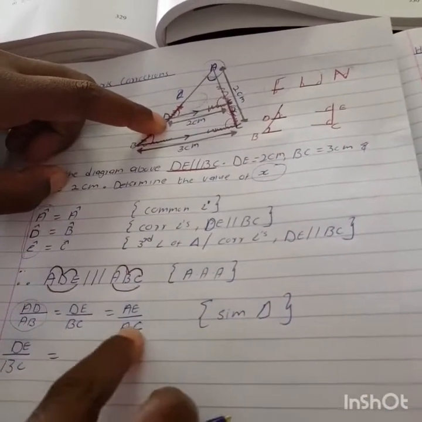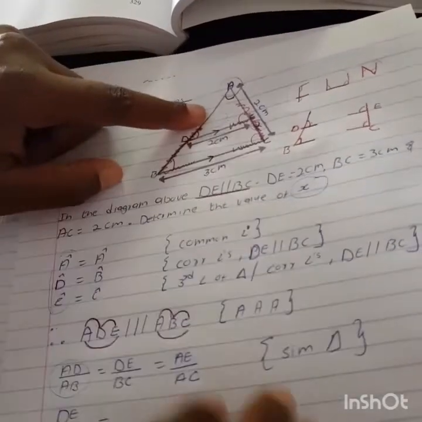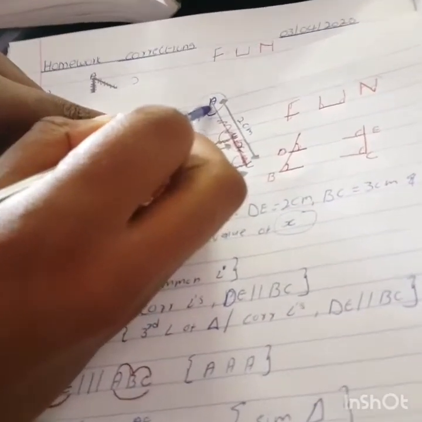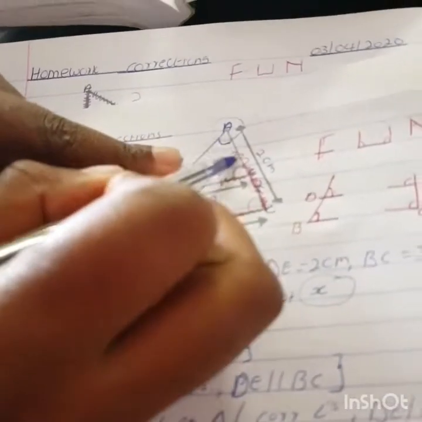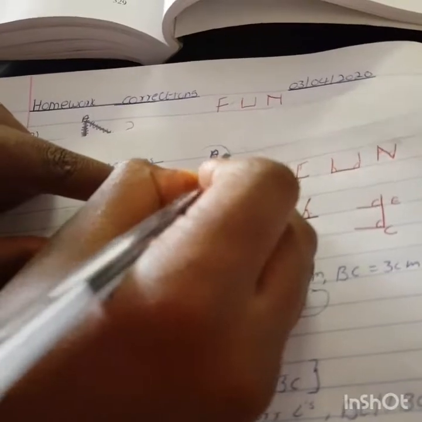Okay, and now, let's check, do I have the value for AE? AE is here. Can you go closer and see AE? Do you see that I don't have the value for AE? It's unknown.